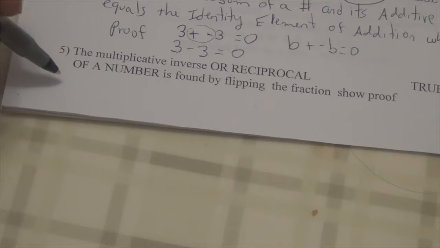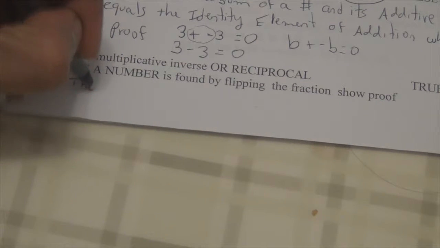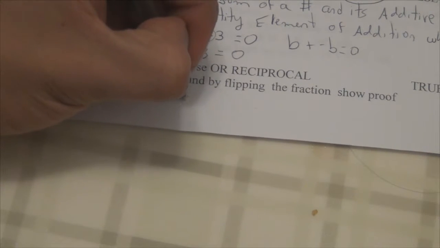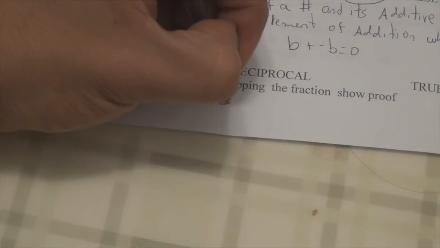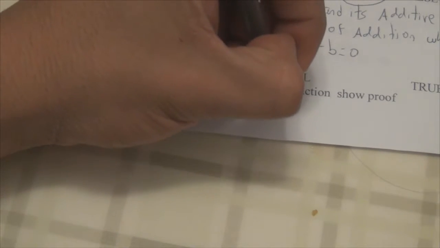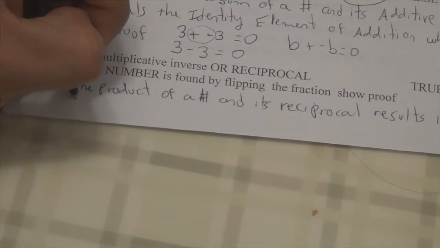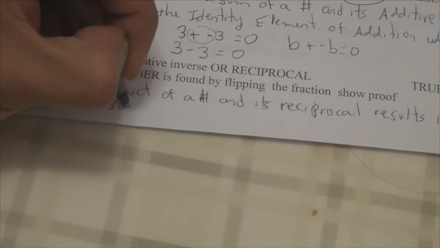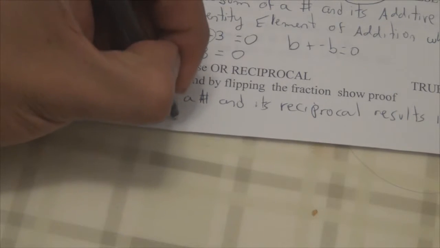So the product, in other words, the multiplication, of a number and its reciprocal, there you go.